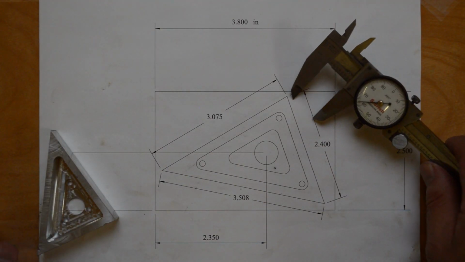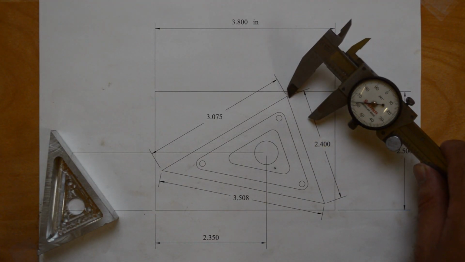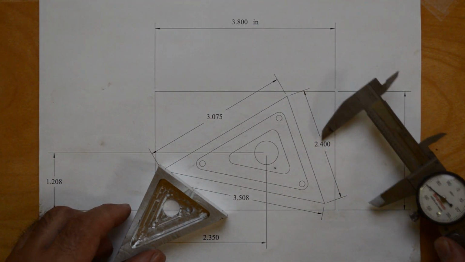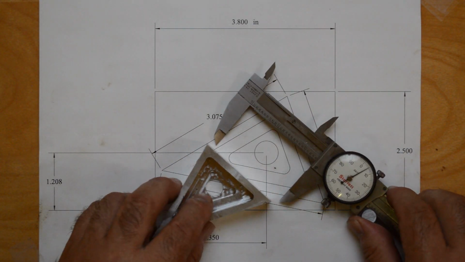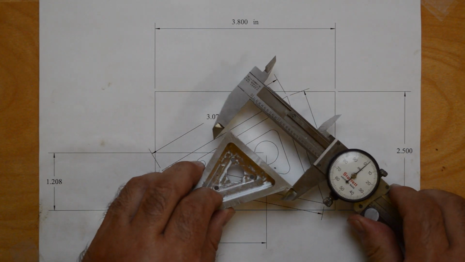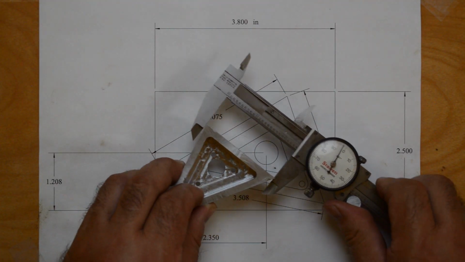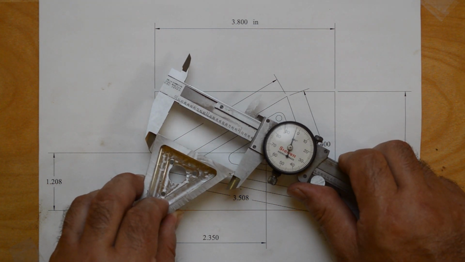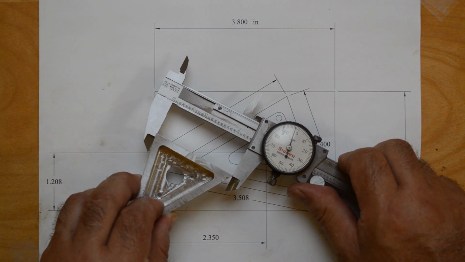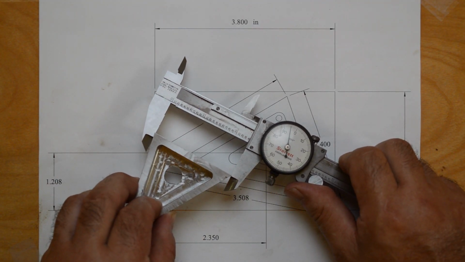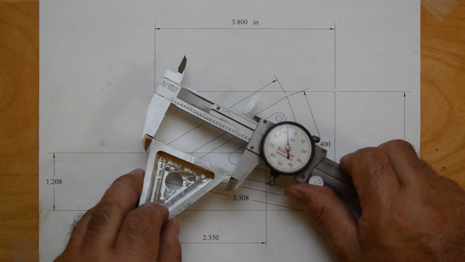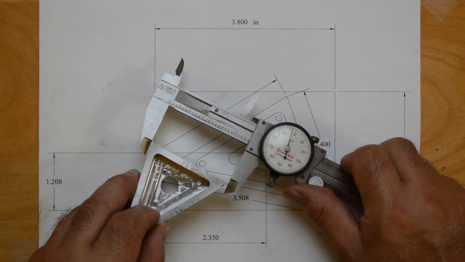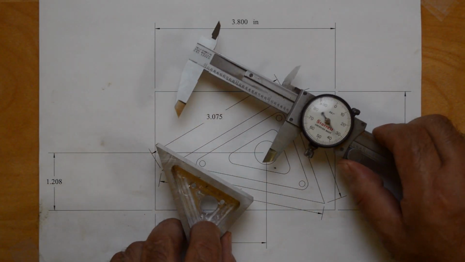Now these distances from these peaks of these triangular corners, these are a little more challenging to get. So like 2.4. Let's try that. I think the thing to do is to get it within the jaws and just roll the part to find the high point. Okay. So this looks like it could be around 2.397, 3.075. Let's try that one.